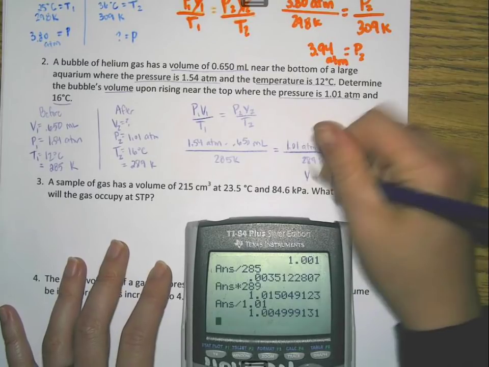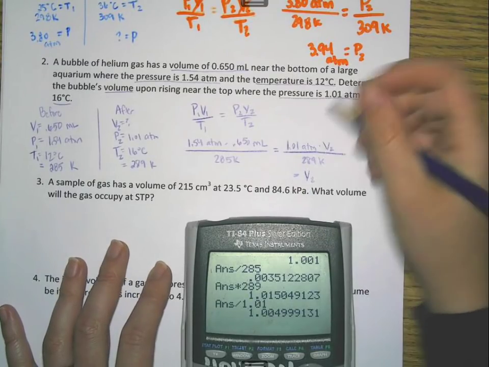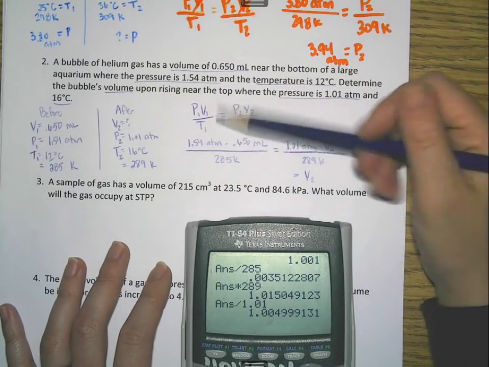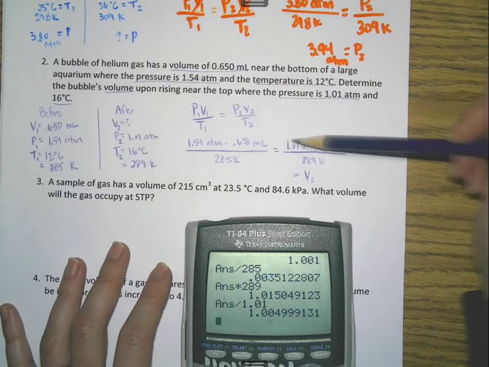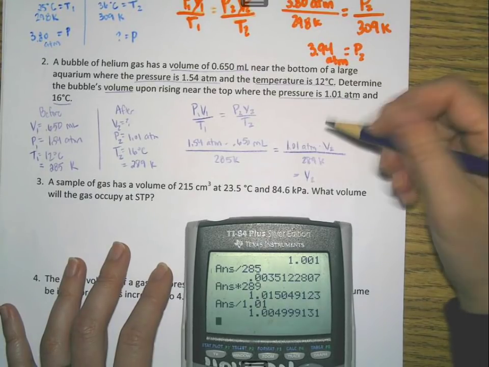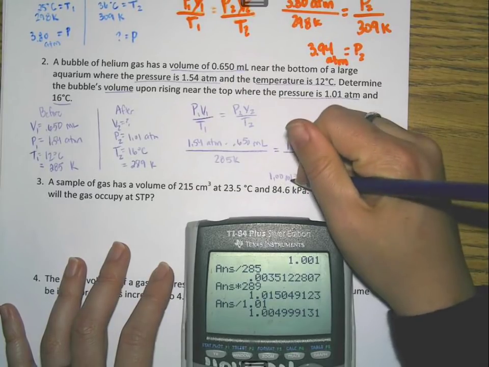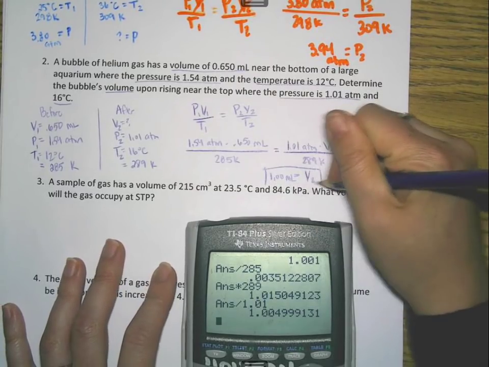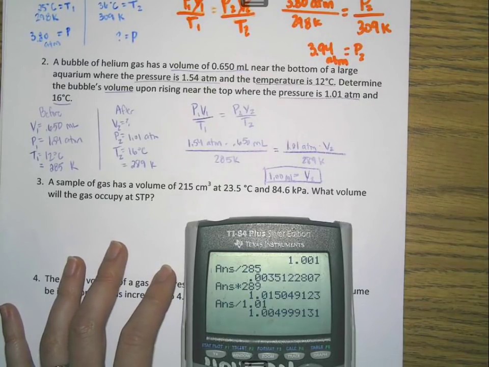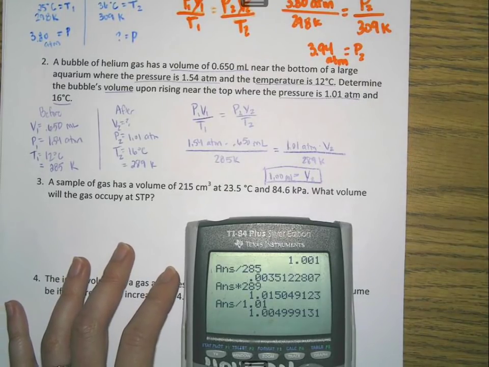So my volume upon rising to the top, I can have 3, 3, 3, everything has 3 sig figs, so it will be 1.00 milliliters will be my answer for the volume upon rising to the surface.